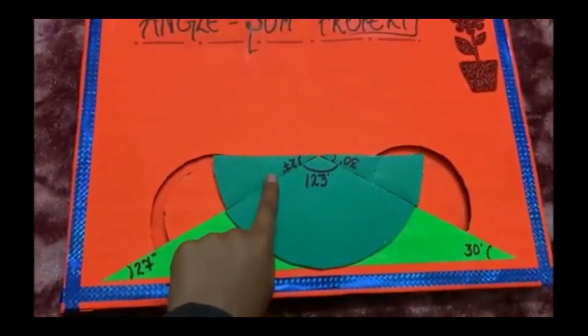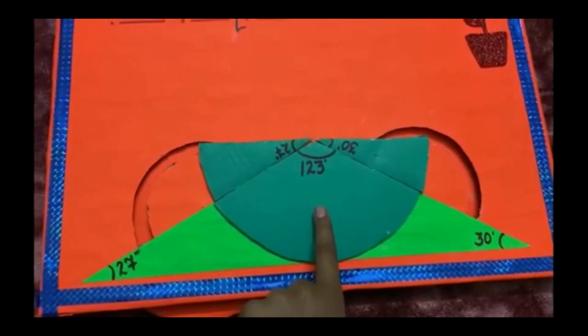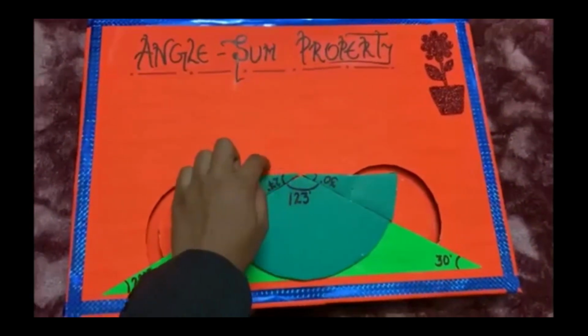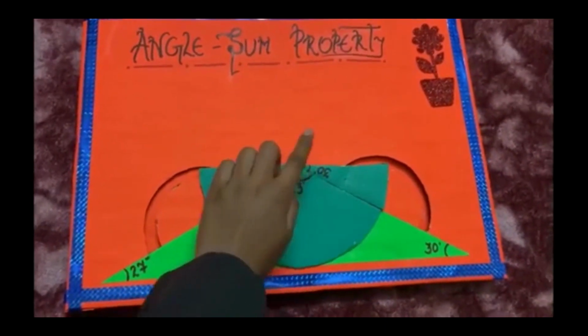Like 27 degrees plus 123 degrees plus 30 degrees is also 180 degrees. Hence, it's proved that the sum of the interior angles of a triangle is always 180 degrees.